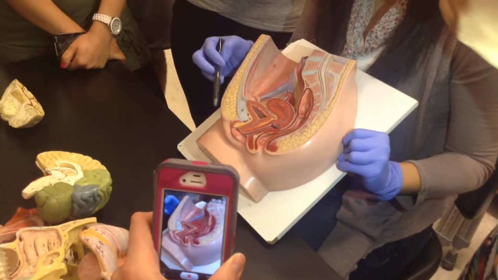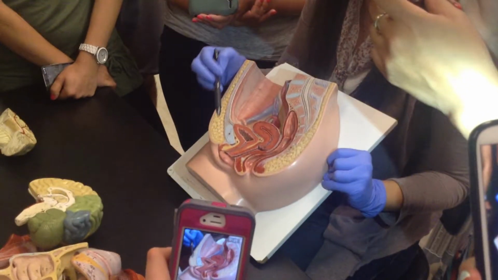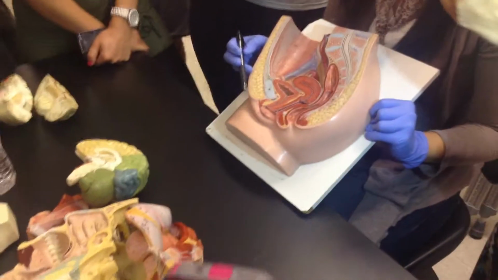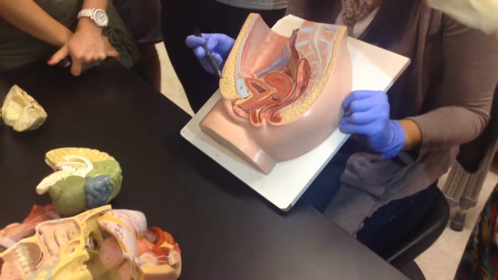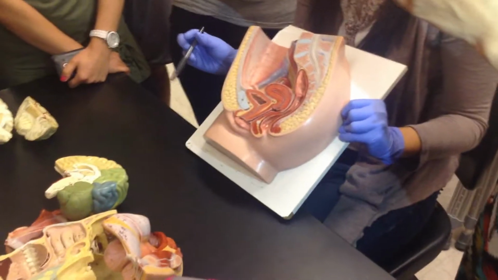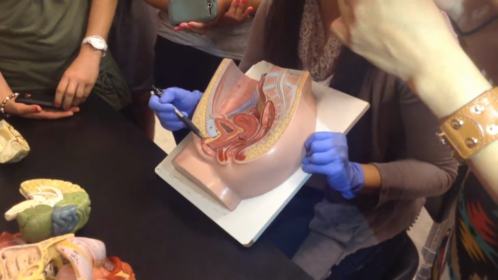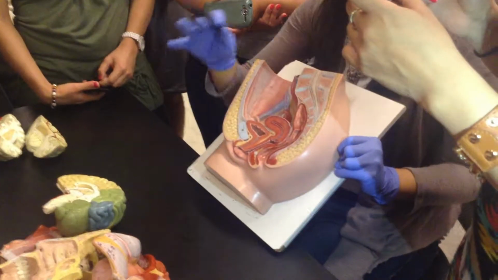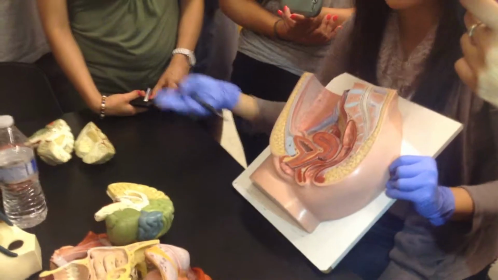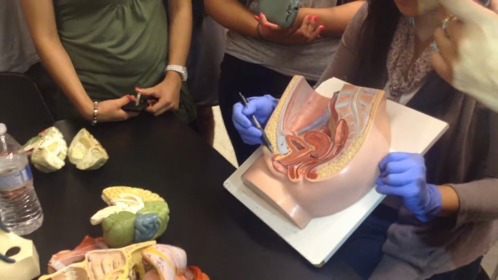Good. What is this structure here? That's the clitoris. Remember, clitoris is a type of what? Erectile tissue. Do you guys remember the name of the erectile tissue? It's sort of named similar to the guy one. Erectile tissue in the guy is corpora cavernosa, but in the female it's called corpora cavernosa clitoris. It just has the word clitoris at the end. Pretty much the same thing.